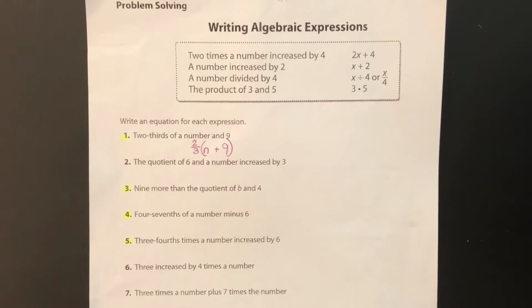We're getting good at these algebraic expressions and all the translations we've been doing. This page seems like it's not too much harder than what we've been doing, so I think you can do most of these alone. The first one is, notice the example, 2/3 of a number and 9.